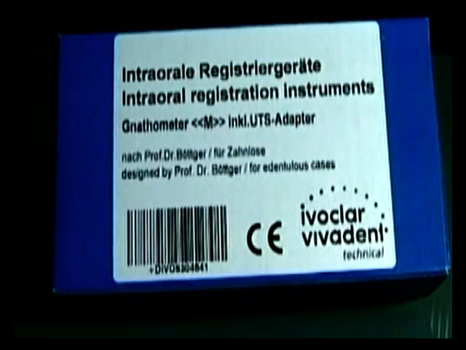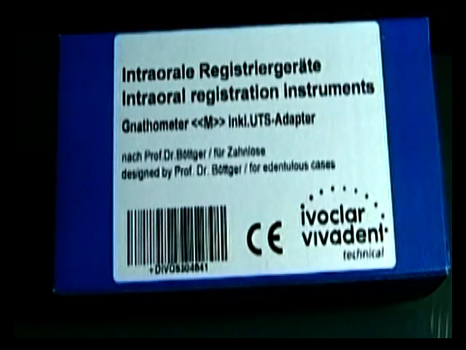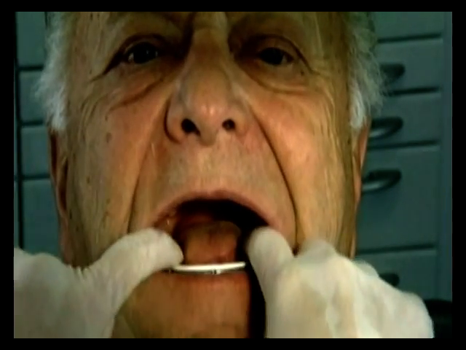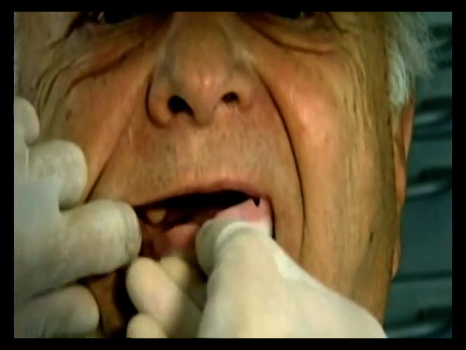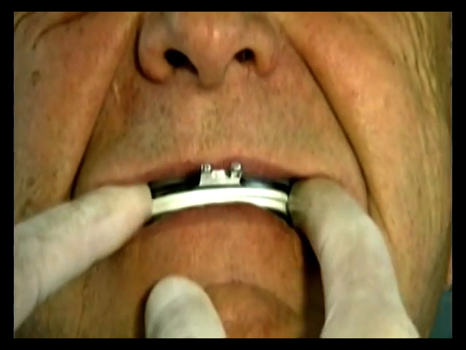The gnathometer M with the UTS adapter, the intraoral registration of the Gothic arch, is an efficient way of determining the maxomandibular relationships in edentulous patients. Check the individual trays with the bite rims in the oral cavity. The bite rims should close completely with the load being evenly distributed.